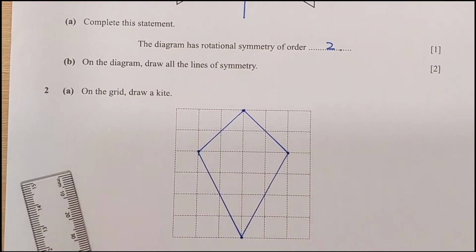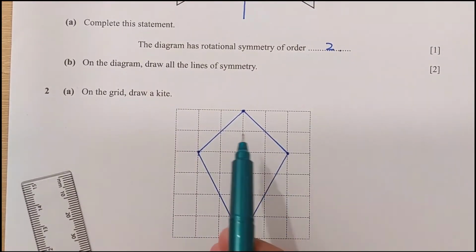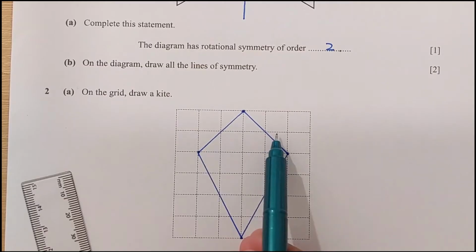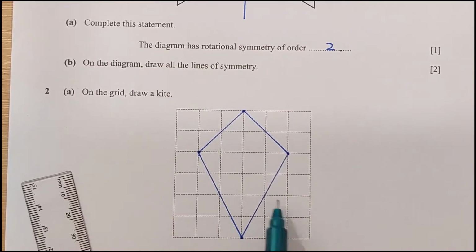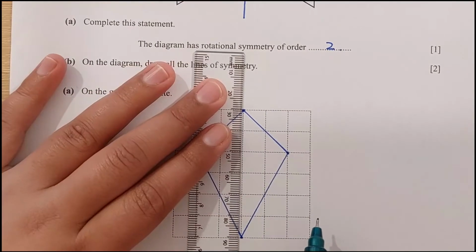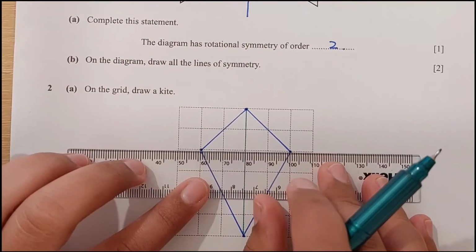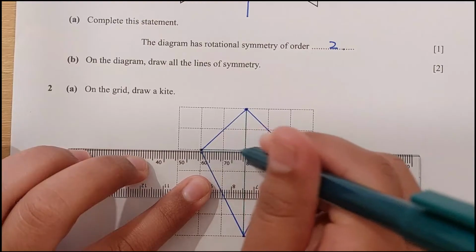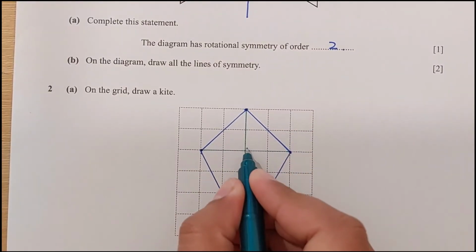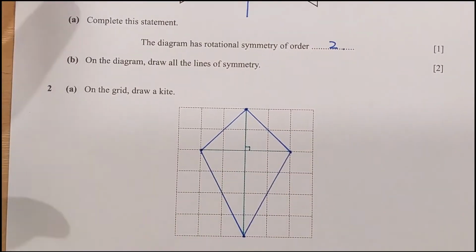Okay, so this is the shape of a kite, and in a kite these two sides are of same length and these two sides must be of same length, and the diagonals of the kite, this is a diagonal and this is a diagonal, must intersect at 90-degree angle, must be perpendicular to each other, right?